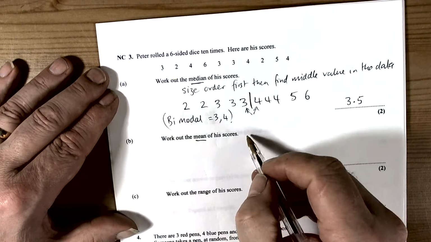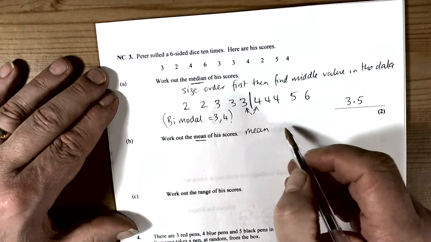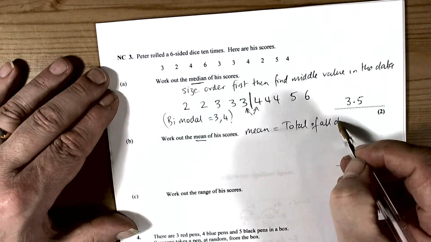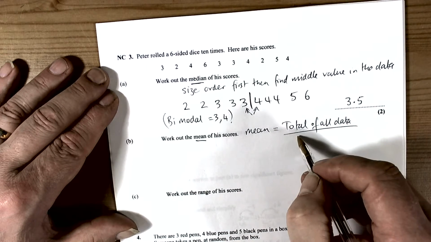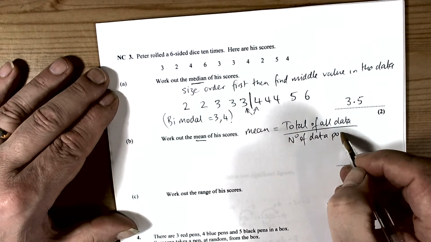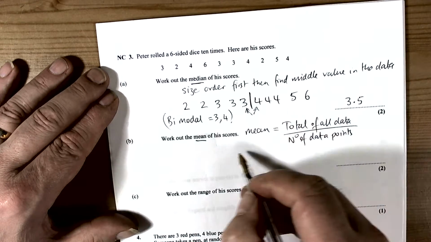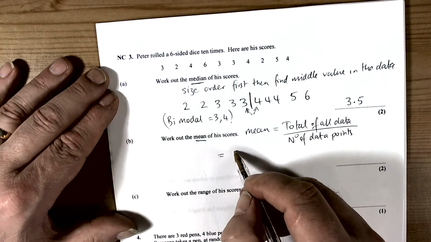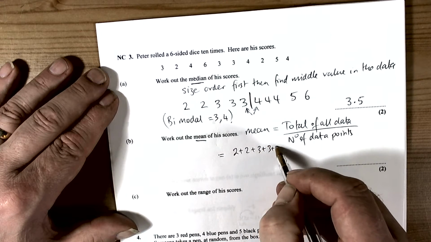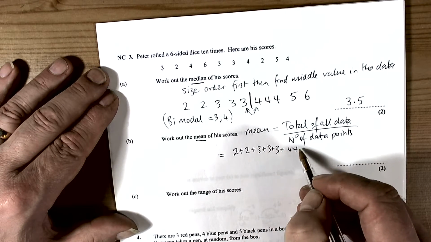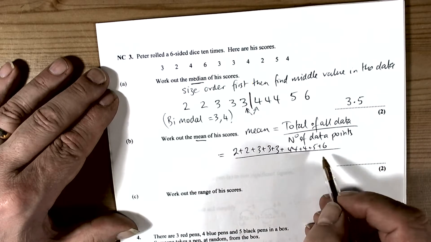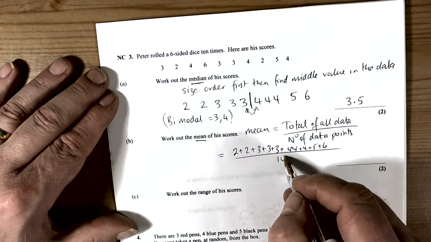To find the mean, we need to remember the simple definition of the mean. It's the total of all numbers, so it's the total of all data in this case, and then we divide by the number of data points. In this case, then, we're going to add up all the numbers, so that's going to be 2 plus 2 plus 3 plus 3 plus 3 plus 4 plus 4 plus 4 plus 5 plus 6, and we're going to divide by the number of data points, which was 10.